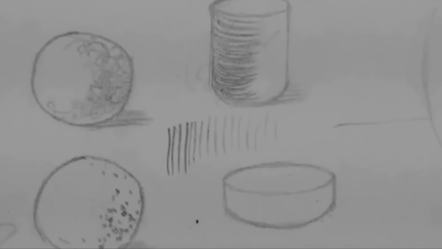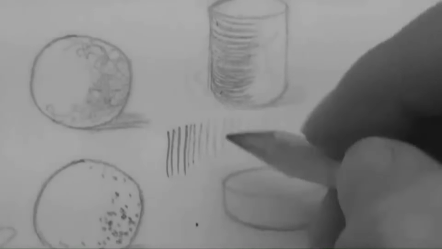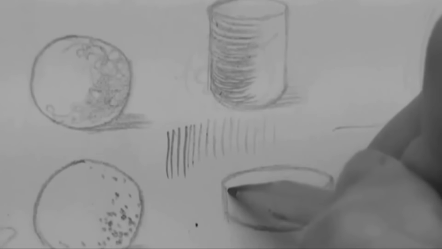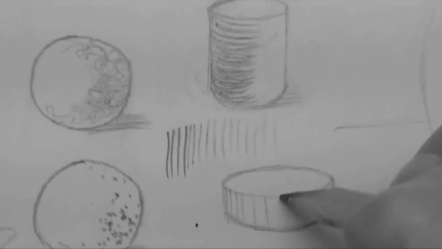Distance. The closer the lines are, the darker the shading you get. I'll apply the same pressure, but vary the space between the lines.